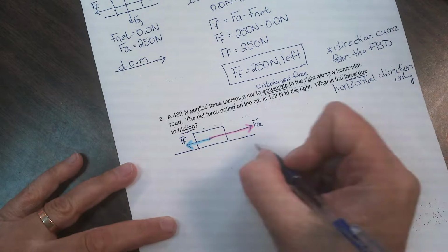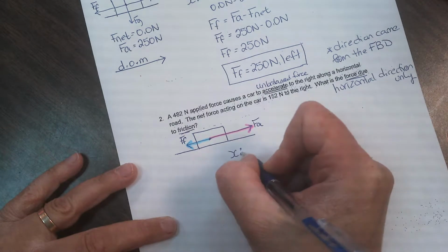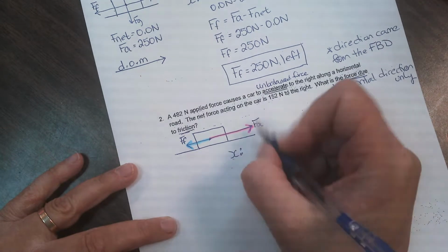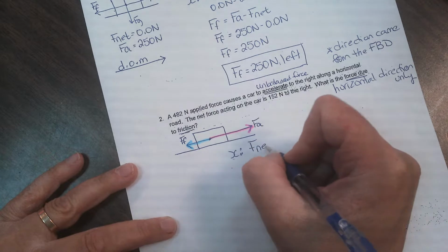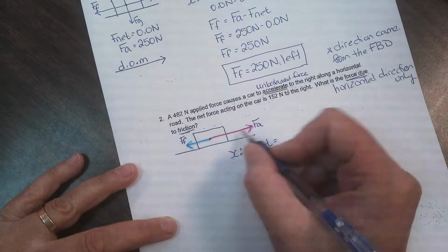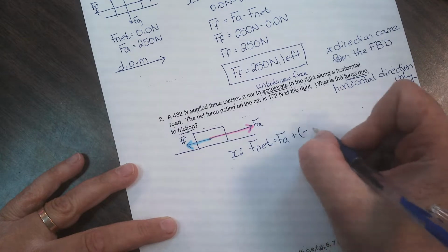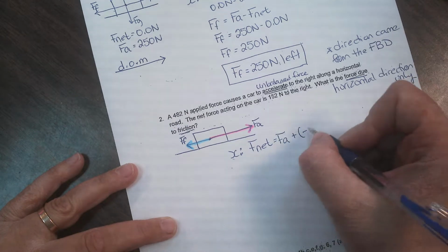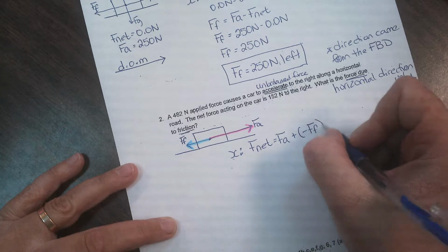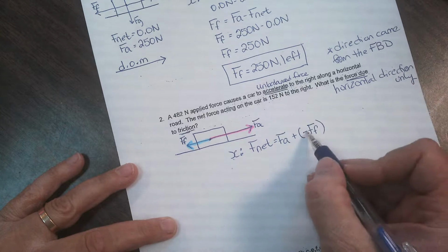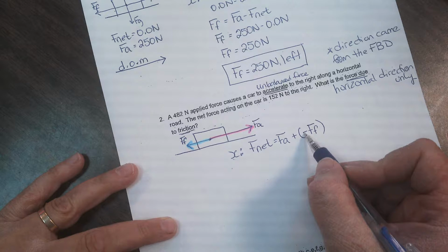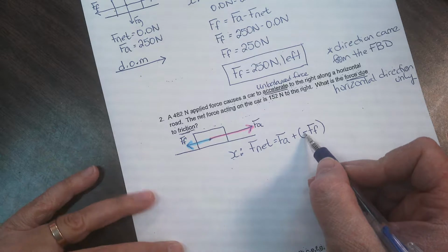So when we're looking at that, in the x direction, the horizontal, force net is going to be equal to force applied plus, because it's the sum of all forces, the force of friction, and we put the negative sign because it's an opposing force.